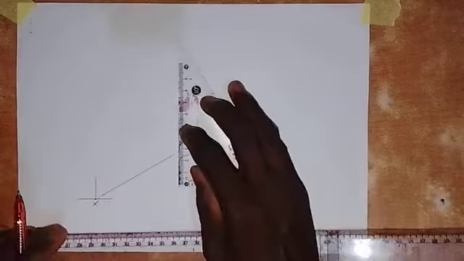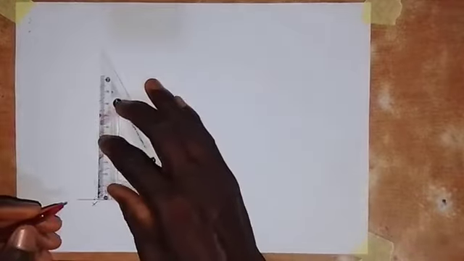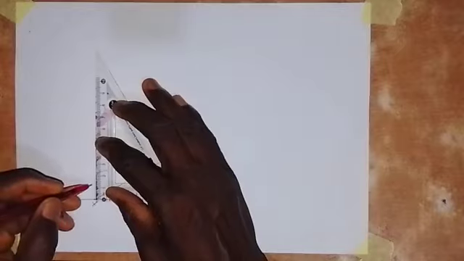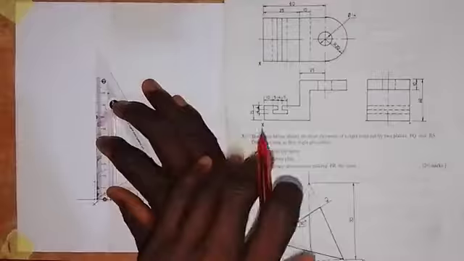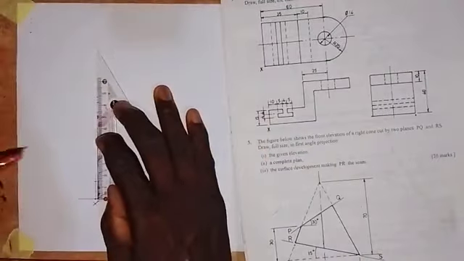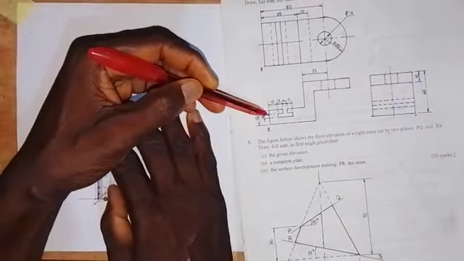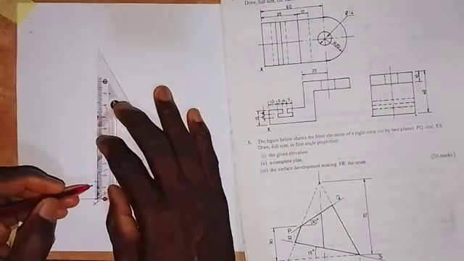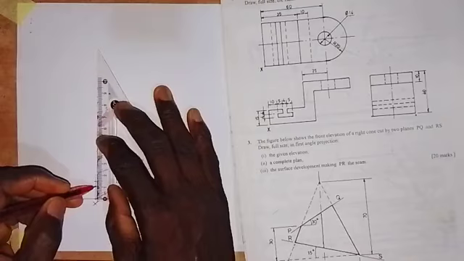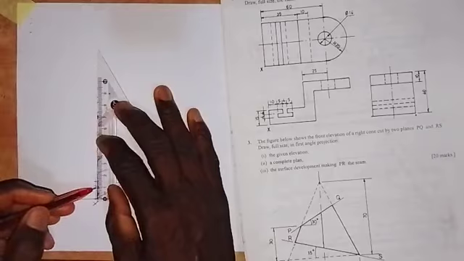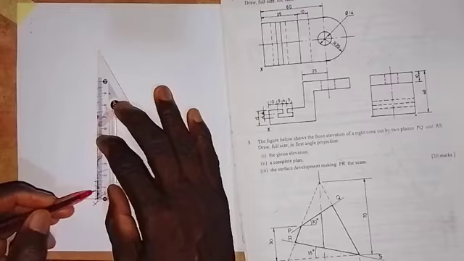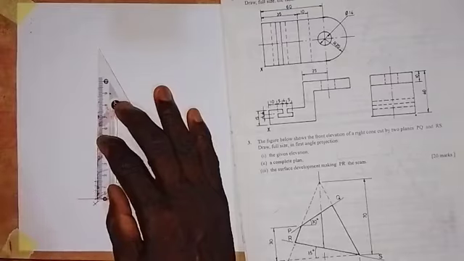Then we are now going to take the measurements of the distances. First of all, I'm going to take 15 millimeters. So here we have 15 millimeters. Then from here to here is 4 millimeters, so I'm going to take a measurement of 4 millimeters down. This is 4 millimeters here, and then another 4 millimeters from here. So we take 4 millimeters down, and we have that now.